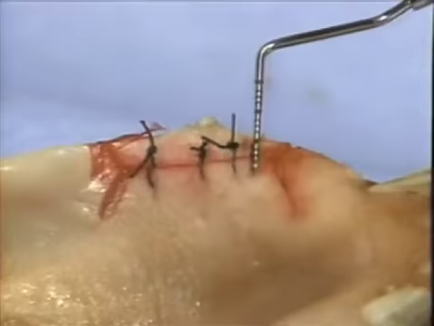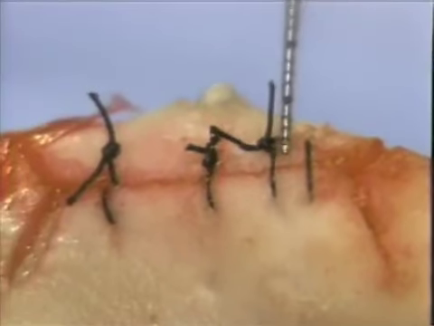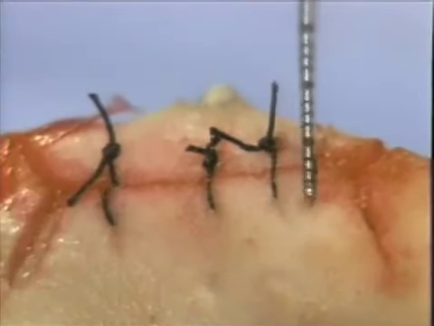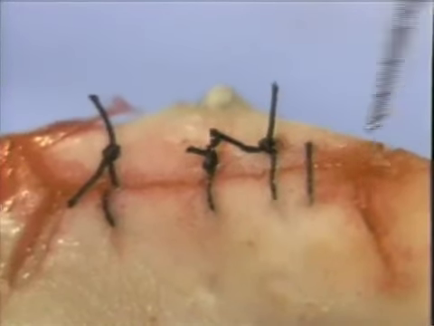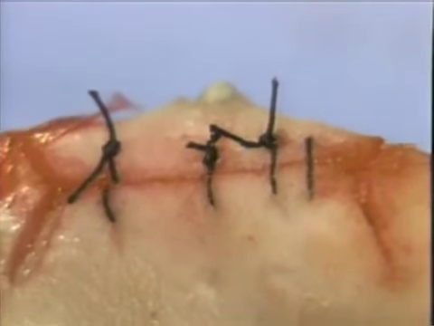These three suture techniques can now be compared. First, the horizontal mattress on the right, the interrupted loop in the middle, and the figure 8 suture on the left.